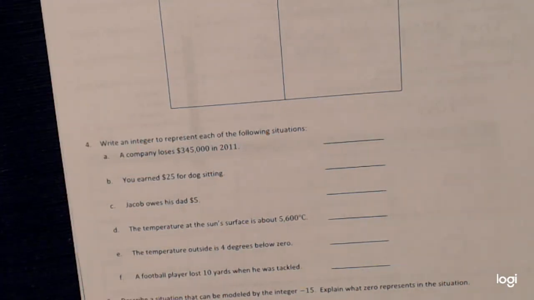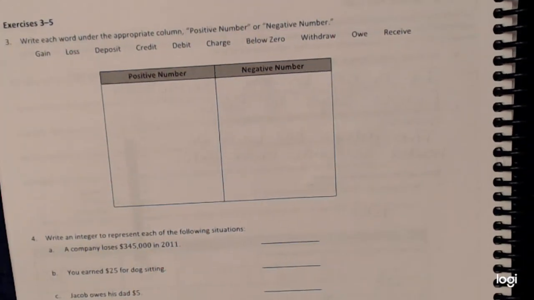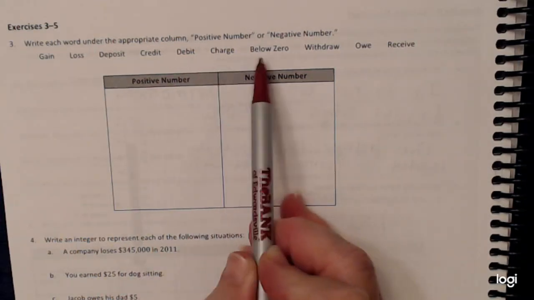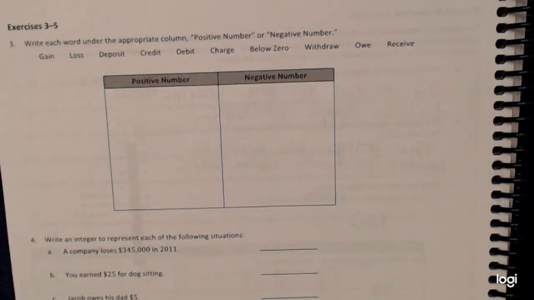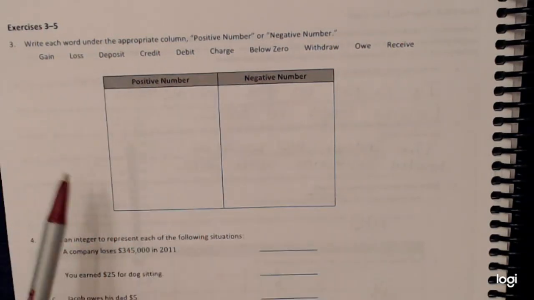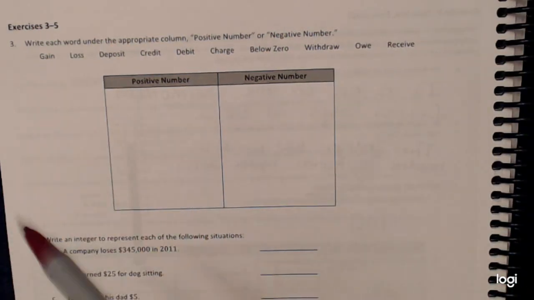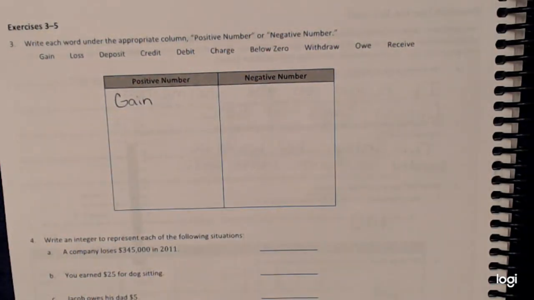Okay, last thing we're going to look at here real quick is it says write each word under the appropriate column, positive or negative number. So we see the words gain, loss, deposit, credit, debit, charge, below 0, withdraw, owe, or receive. What I would like for you to do is make sure you are using a pencil, and I'd like for you to pause the video, and I want to see if you can decide where you think these words go. For example, if I'm gaining something, I'm getting more of something. So to me, the word gain would go here in the positive. Okay? So I did the first one for you. Go ahead and pause it and see if you can do the rest.